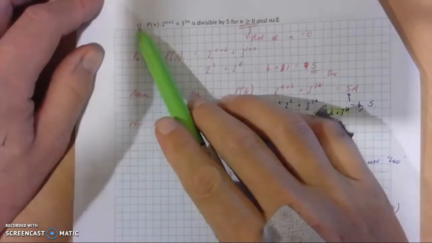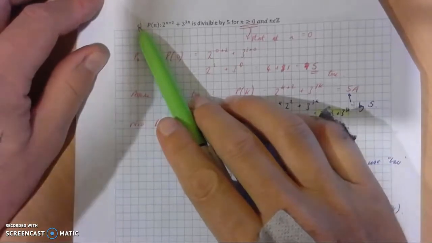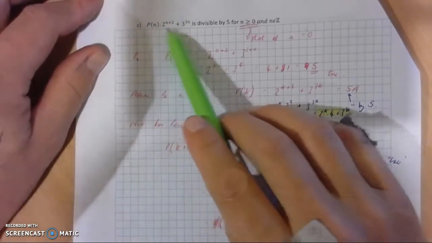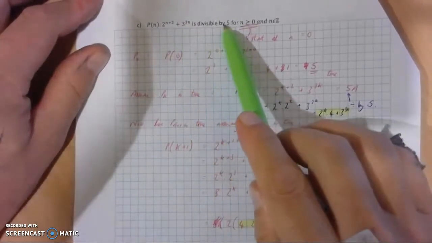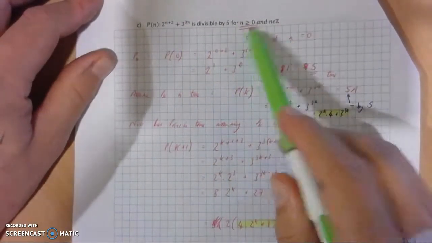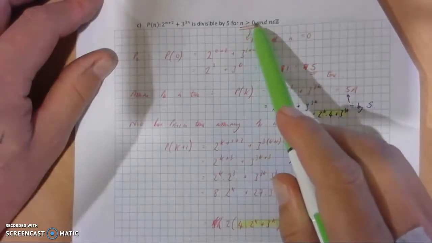Now let's look at question 1c. We don't have to do 1b, this is an inequality one, and that's not in the course anymore. So this time it's indices, so think about how that's going to work out, and we're looking for a divisibility one. Slight change in this one, although it's integers, it's n is greater than or equal to 0.